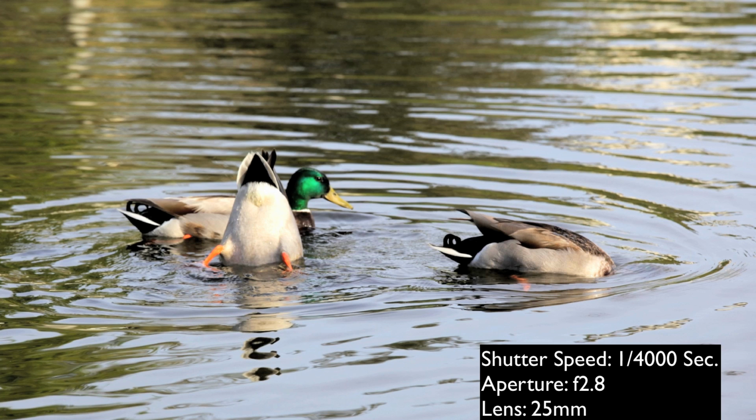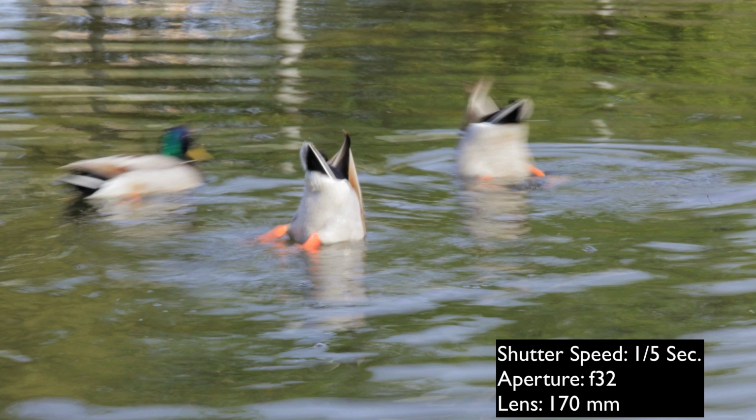Here's some live animals shot with a 1/4000th of a second shutter speed that, again, freezes the action. These ducks are very frantic and active, feeding on the bottom there of the pond. And then, by contrast, here's 1/5 of a second. You can see the soft blurred motion there that indicates to the viewer some sort of action is taking place and gives a sense of motion rather than static stillness that the other one captures. But again, you'll notice the aperture here is all the way at 32 to compensate for the amount of light coming through.